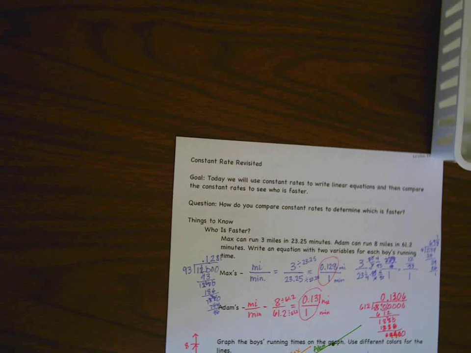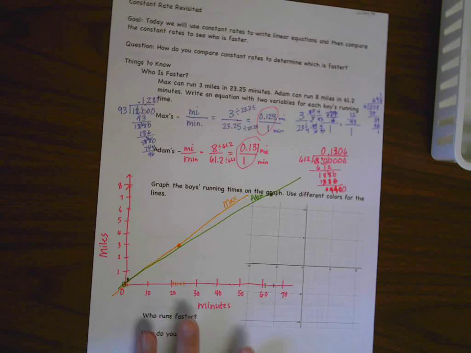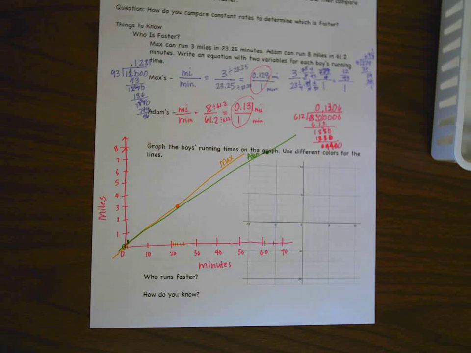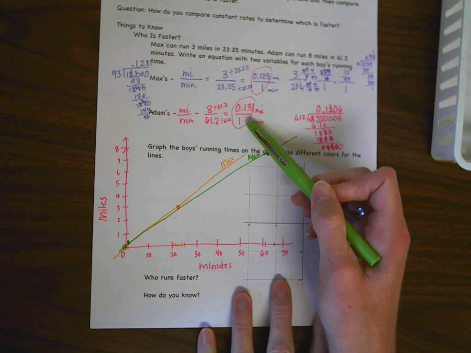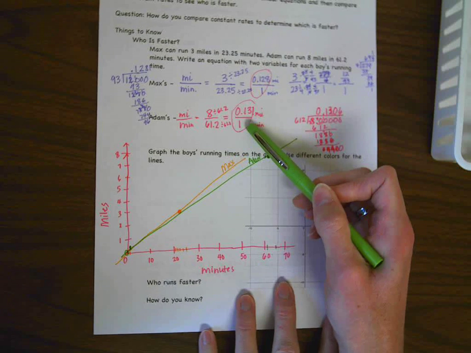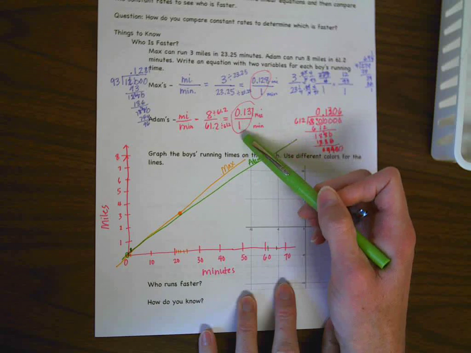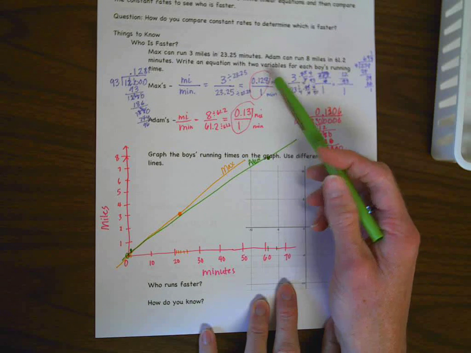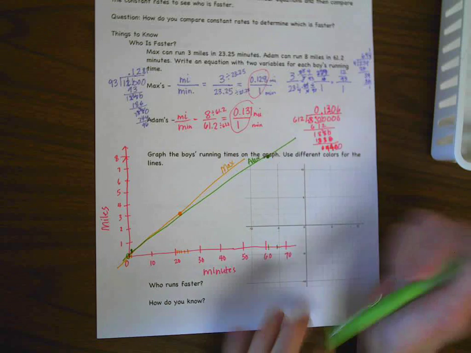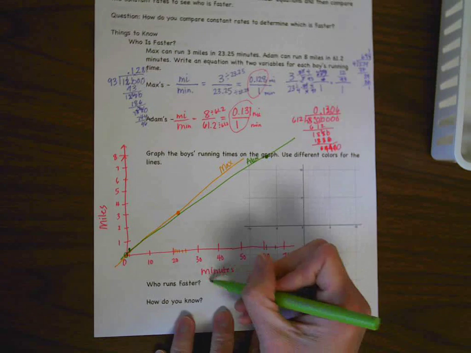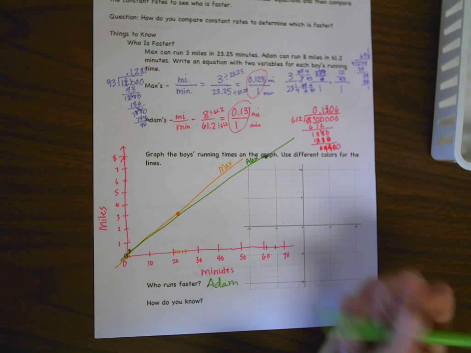Okay. My graph is not really that helpful. And, oh, I'm so sorry you didn't get to see any of that. So basically, what we learned is that Adam is faster because of the unit rate. He travels 131 thousandths of a mile in 1 minute, and Max only goes 128 thousandths in 1 minute. So who runs faster? We're going to say Adam.